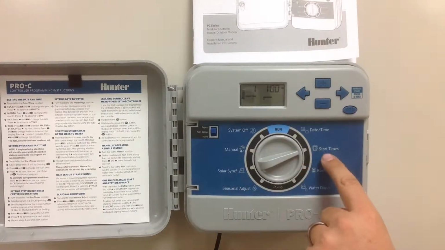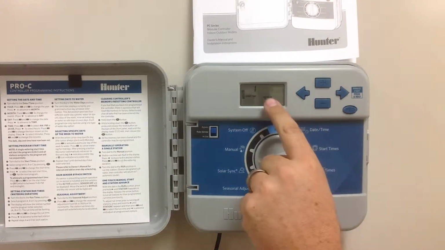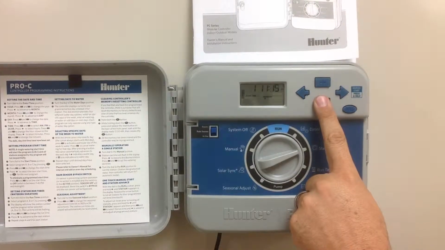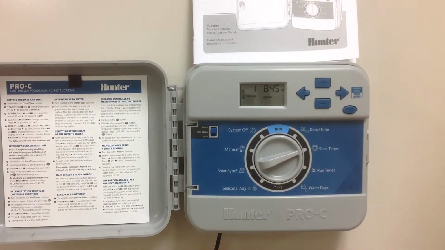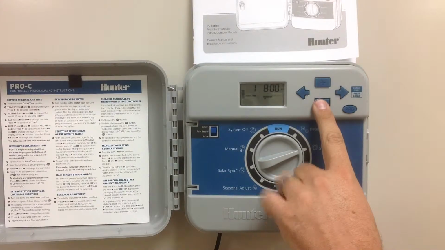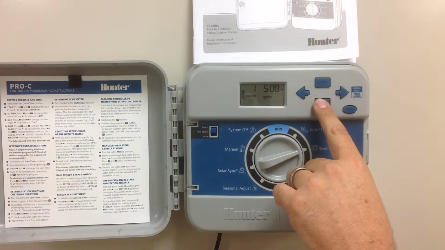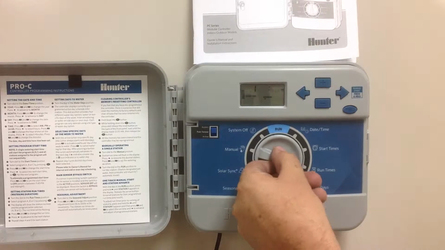What I'm going to do is go back to start times. I'm going to push program. Now it says program B, off. Let's say that you want your garden to come on once a week, every Friday at 5 o'clock in the evening. So I can come down here and say I'm going to put my time to 5 o'clock p.m. for the evening. I'm going to go down here to run times.